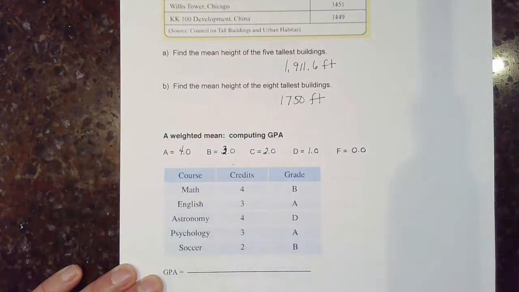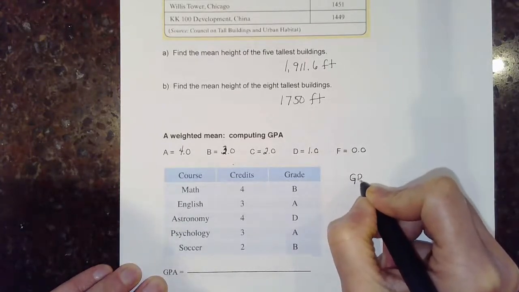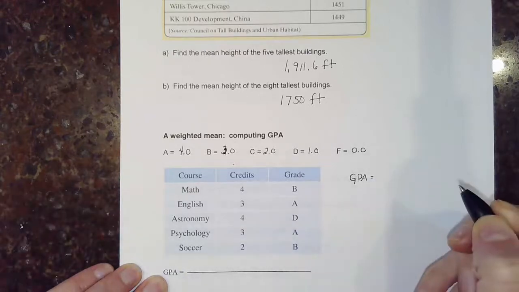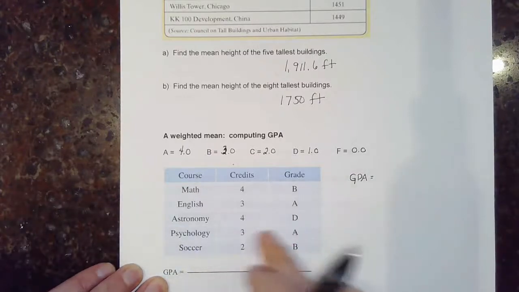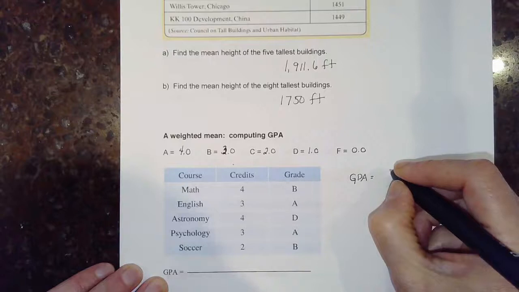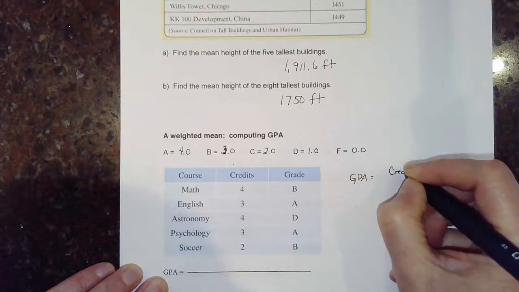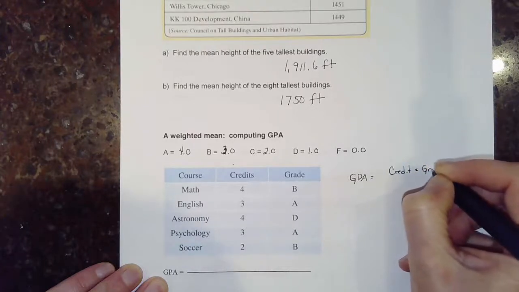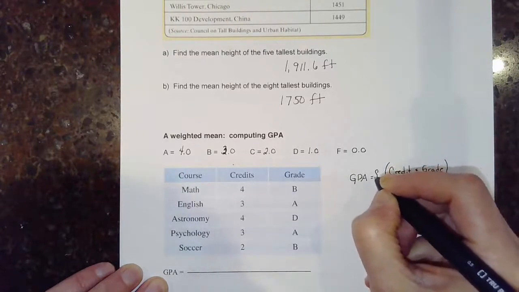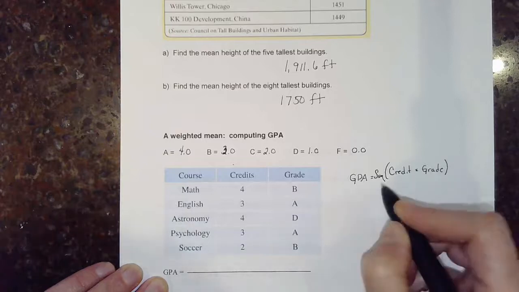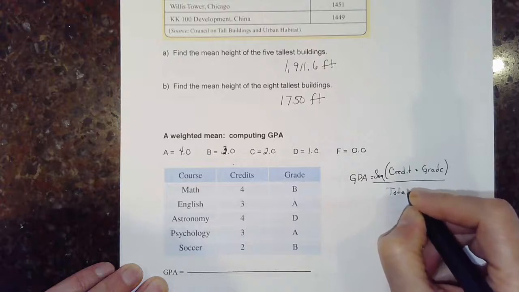Okay. So to find your GPA, you're going to need another column. And the column is going to be a grade times credit column, or a credit times grade, however you want to think about it. So I'll do it in the order that the table they give us. It's going to be a credit times grade column, and we're going to add this up. We're going to take the sum of that. And then we're going to divide this by the total number of credit hours.